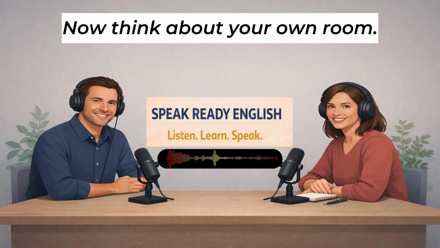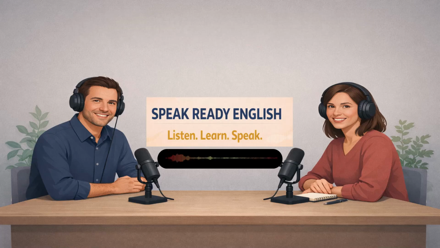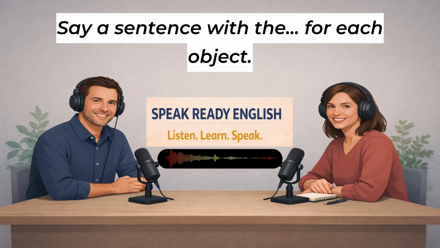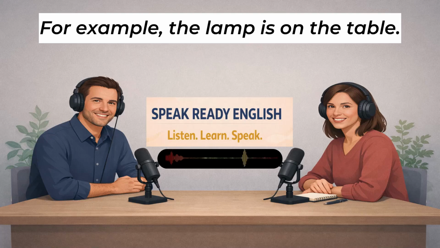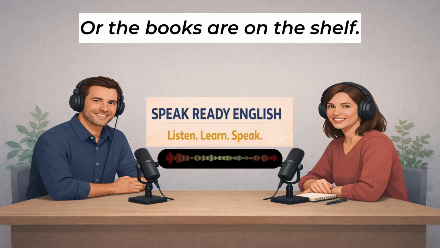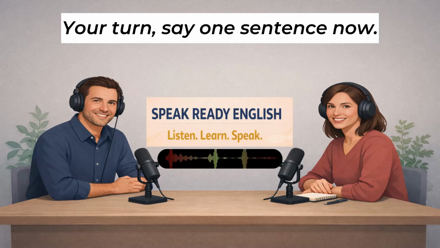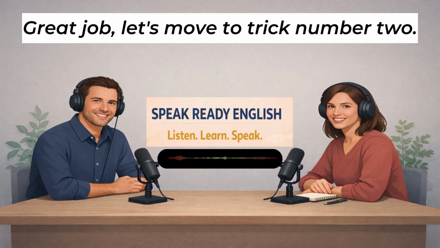Now think about your own room. What objects can you point at? Say a sentence with "the" for each object. For example, the lamp is on the table. Or, the books are on the shelf. Your turn, say one sentence now. Great job. Let's move to trick number 2.